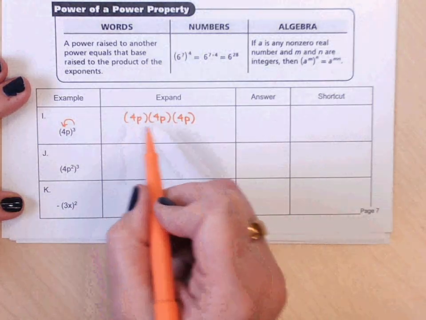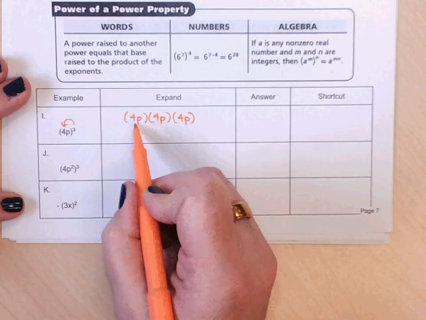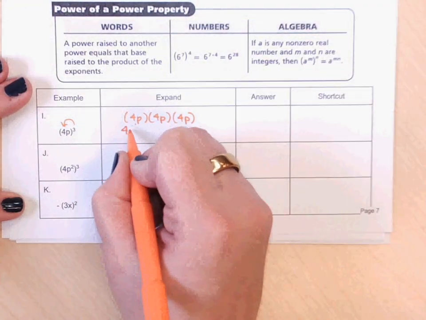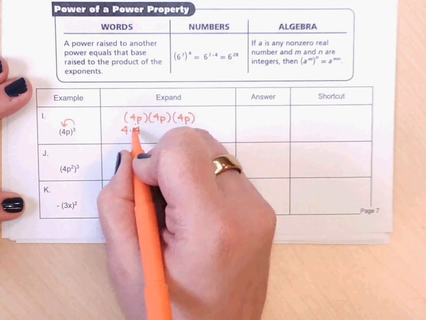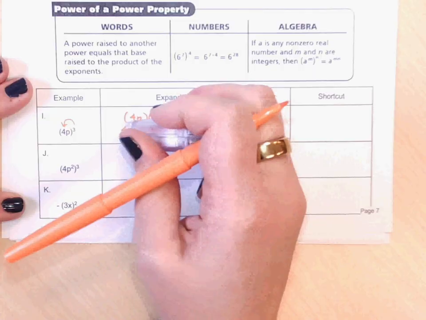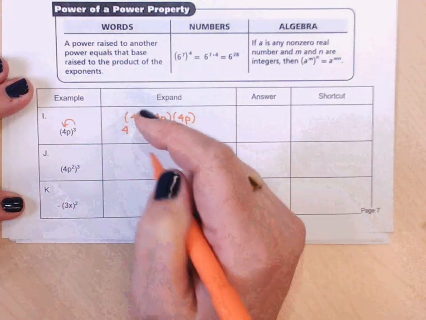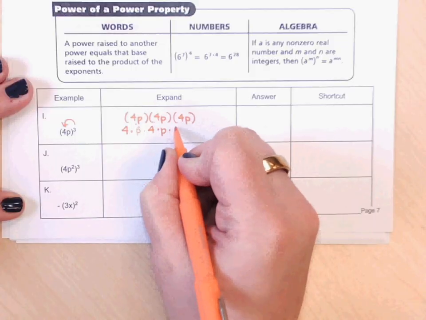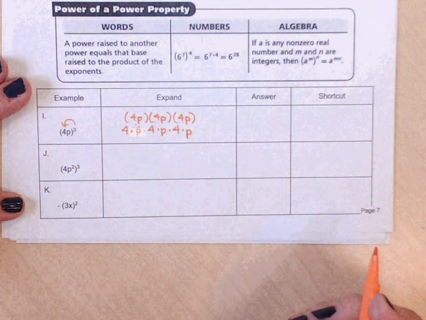And this is just a bunch of stuff getting multiplied together. This is 4 times p, times 4 times p, times... So I could rewrite this 4 times 4... Oh, sorry. 4 times p... Lord, shouldn't be using pen. 4 times p times 4 times p times 4 times p. I could look at it like that.